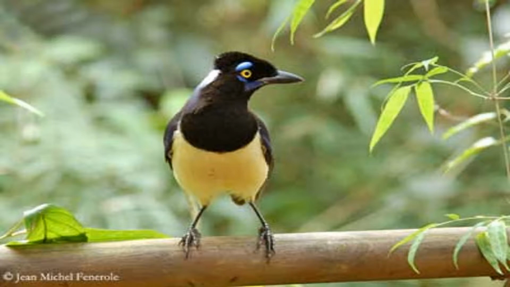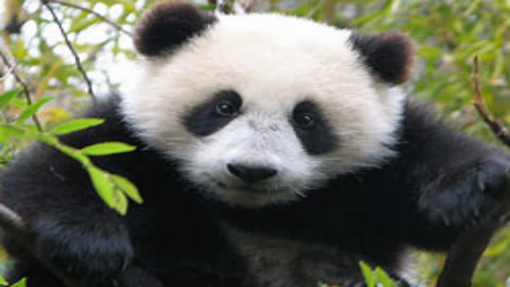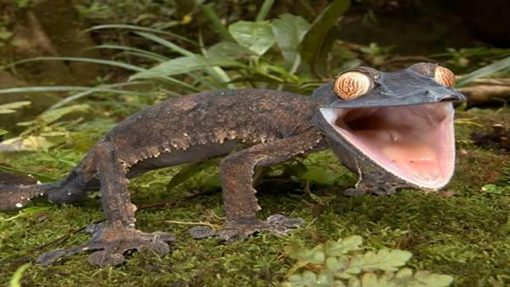The fauna of the subtropical evergreen forest has a widespread biodiversity and a high level of species richness in China. The animal species can vary from large to small mammals, reptiles, amphibians, birds, and insects.